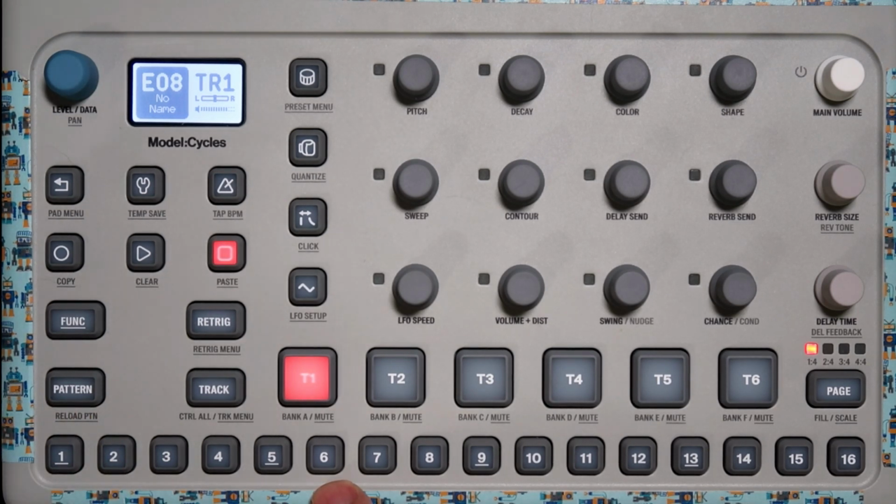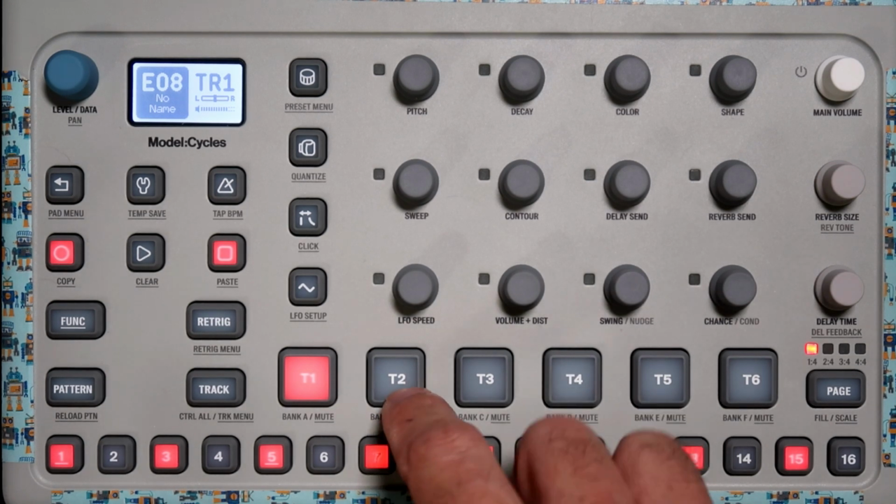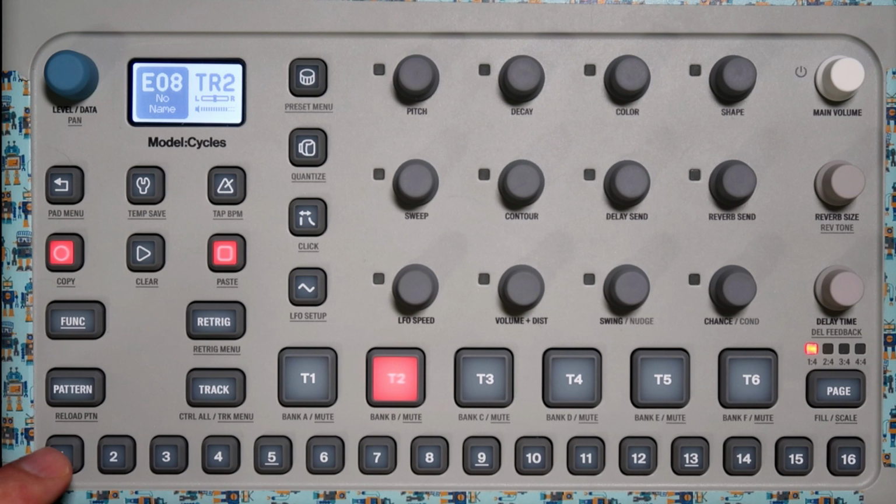Now, to start this off, I'm just going to put a bunch of kick drums in, like so, and then I'm going to come over to the snare drum, and on the beat, I'm going to put a neighbor trig condition.